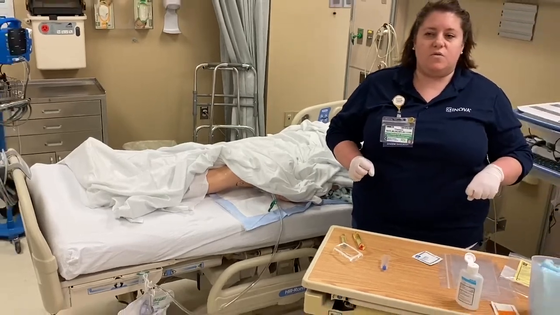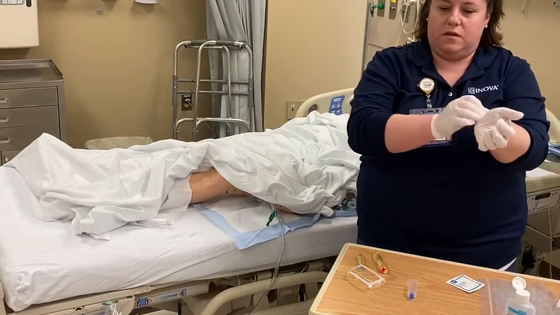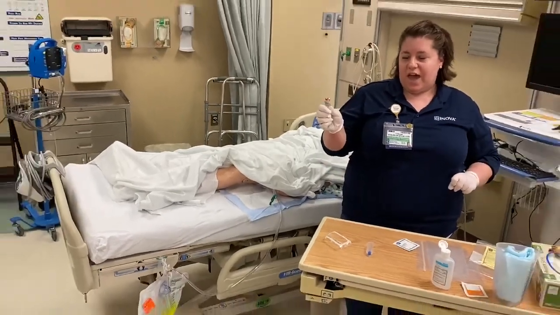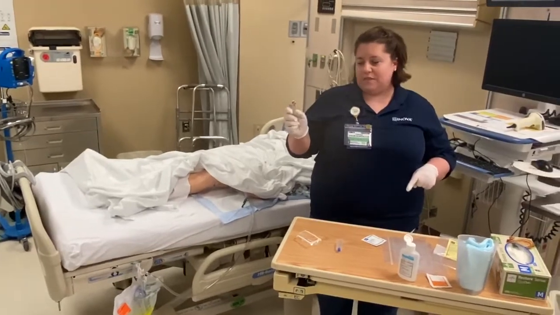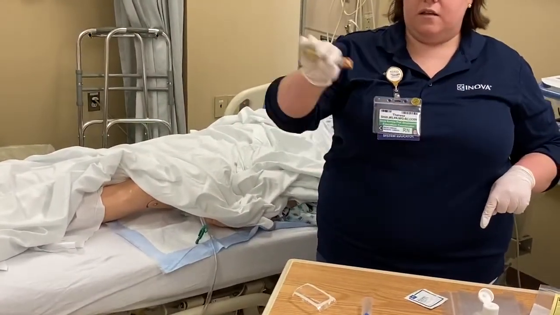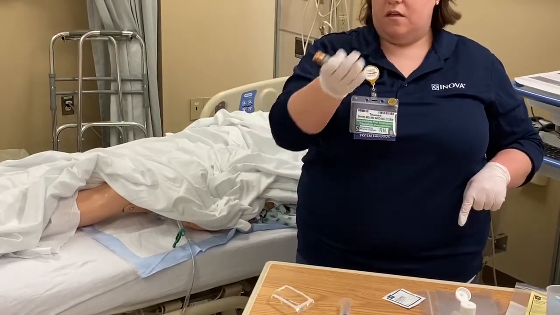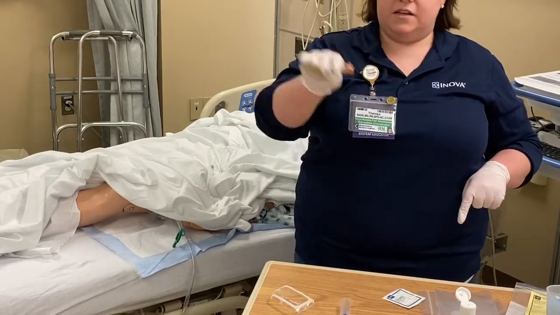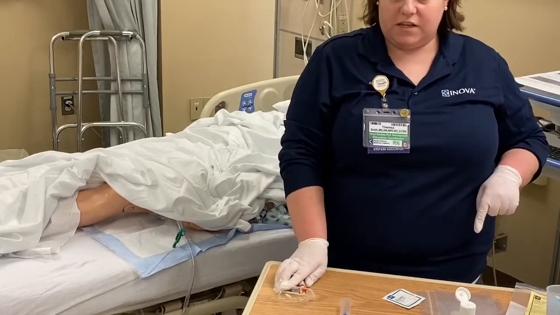And I'm going to go to my computer because I need to print my labels. But before I do that, I need to invert my tubes. So I have them in my hand, and both of these tubes get inverted 8 to 10 times. Okay, so that's a figure 8 pattern. 1, 2, 3, 4, 5, 6, 7, 8. All right, so I'll set those down.